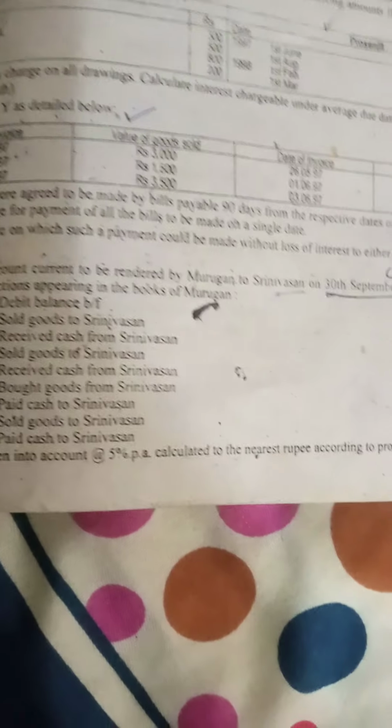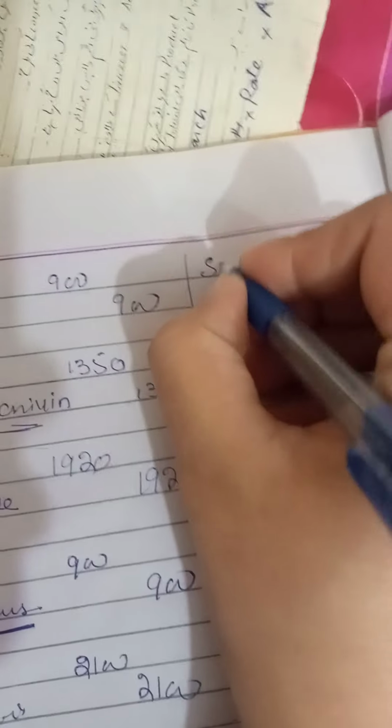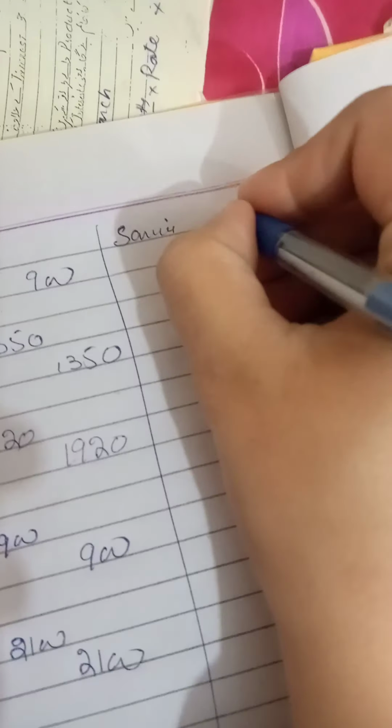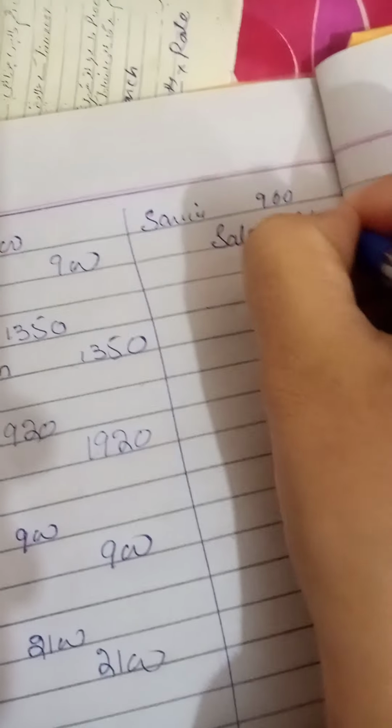Next, sold goods to Sereminism. Sereminism account debit, sales account credit, 960. It's getting debit due to sales, so I will record it on the debit side.